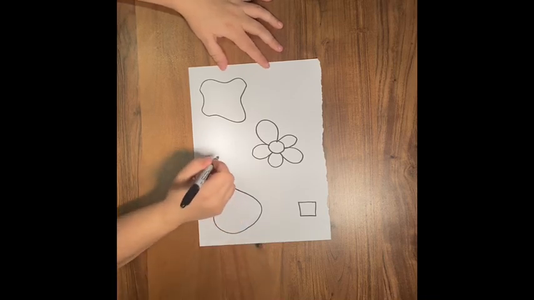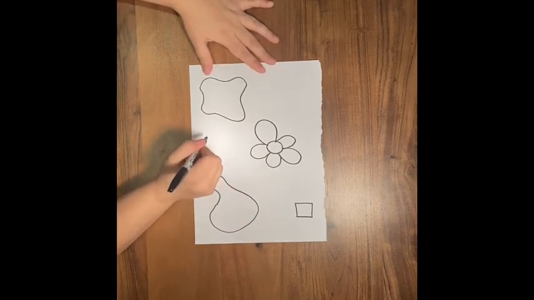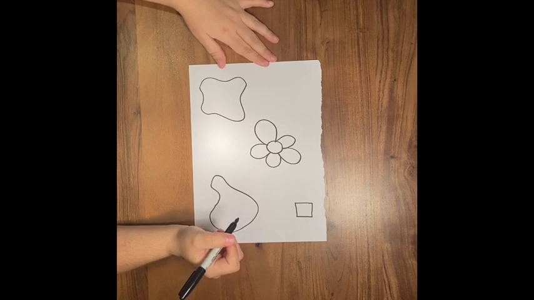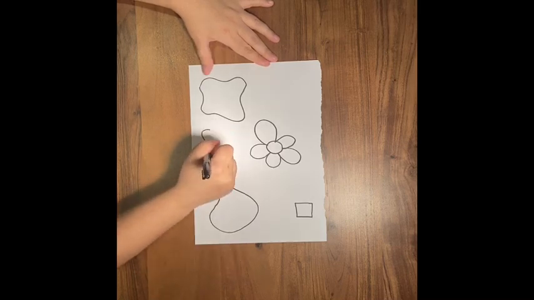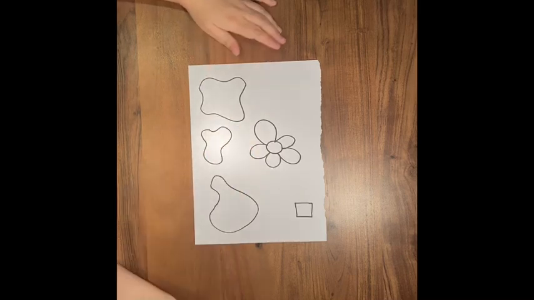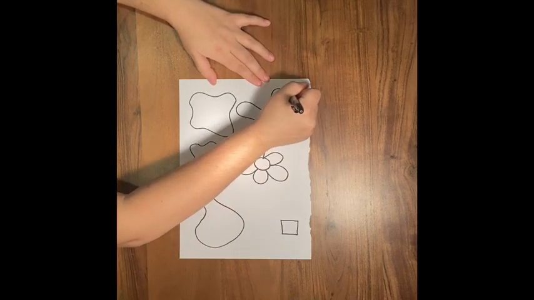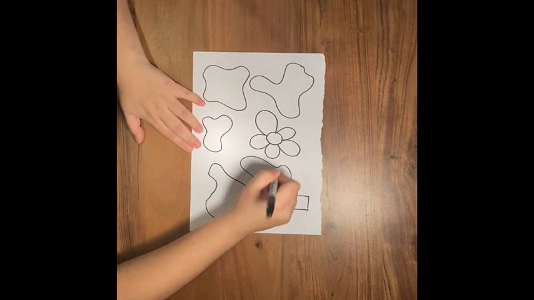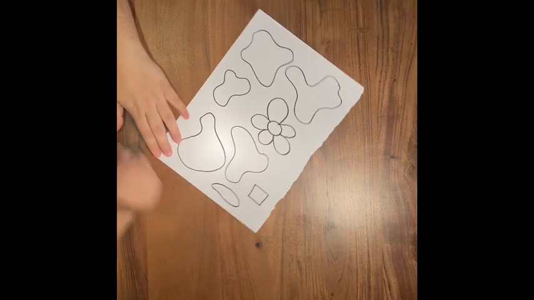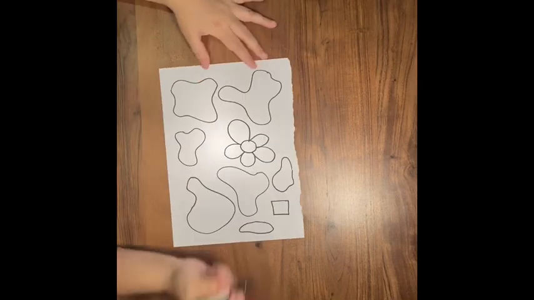So it doesn't really matter what they look like. You want lots of curvy lines and you want them to all touch. Okay, so one end touches the other end, just like that. Look at all those different organic shapes.